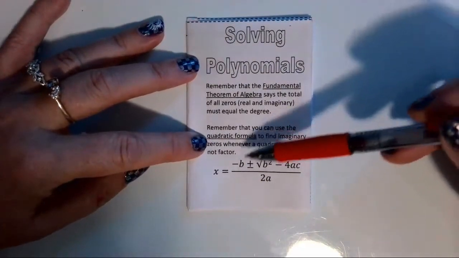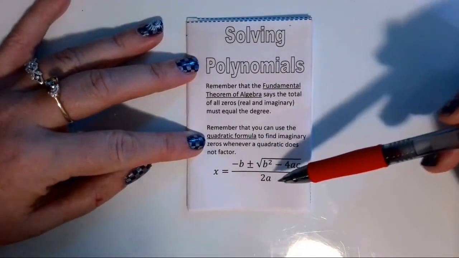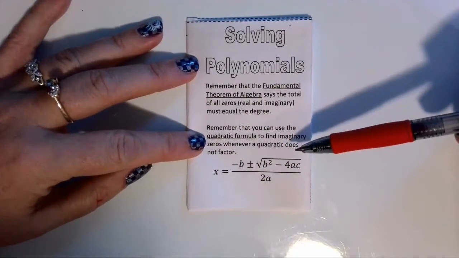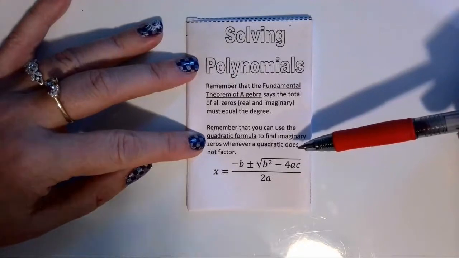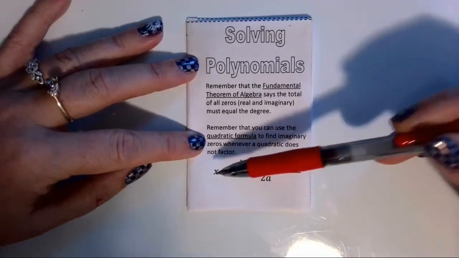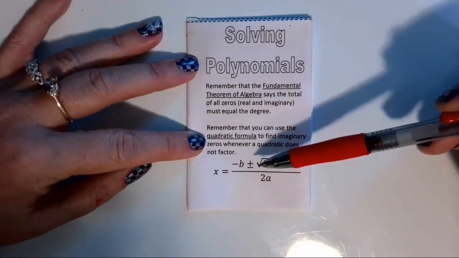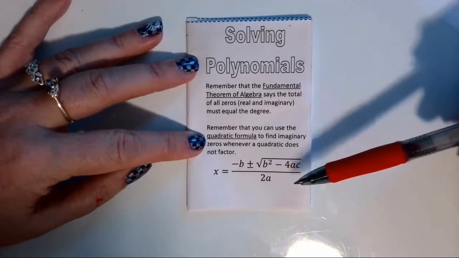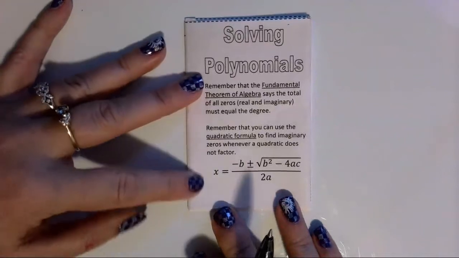And in Algebra 2, you learned the quadratic formula, which we can use whenever a quadratic trinomial does not factor to find irrational or imaginary zeros. So x equals negative b plus or minus the square root of b squared minus 4ac all over 2a. That's the quadratic formula.